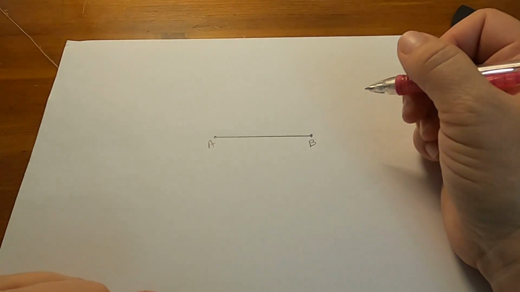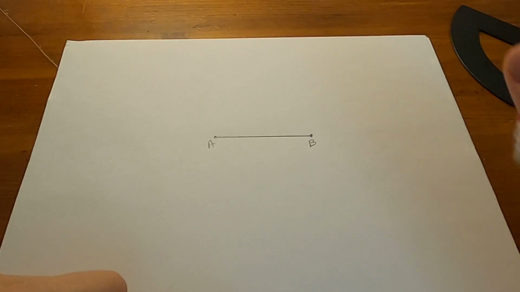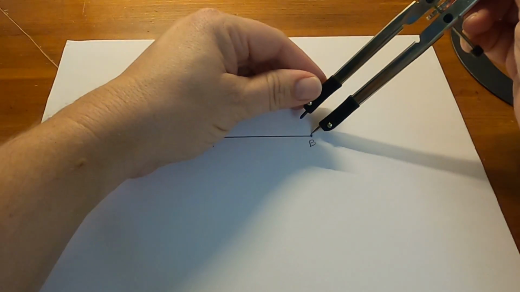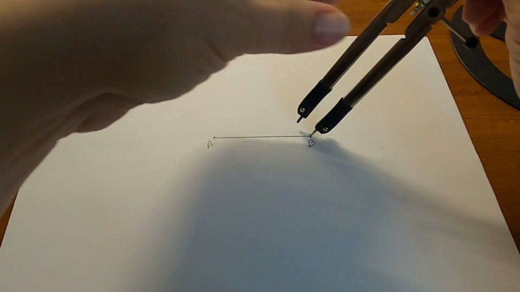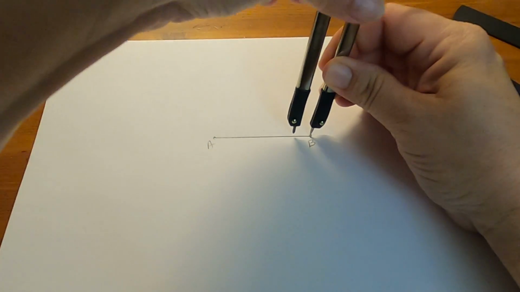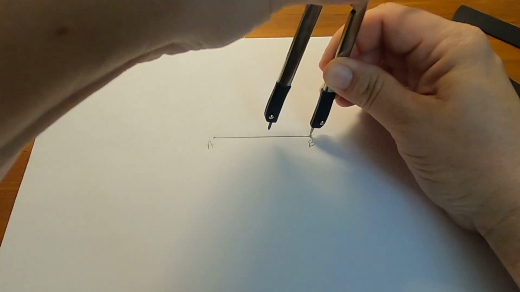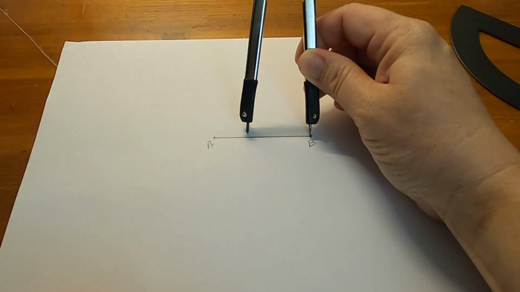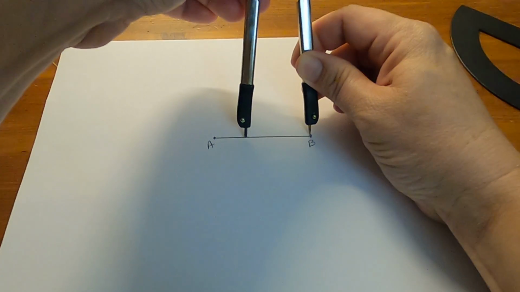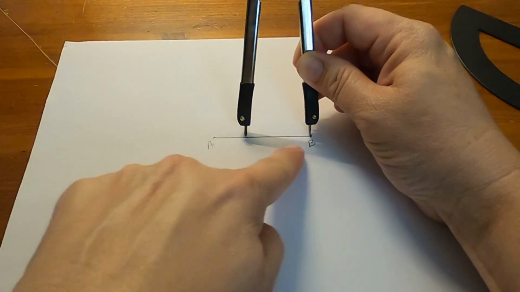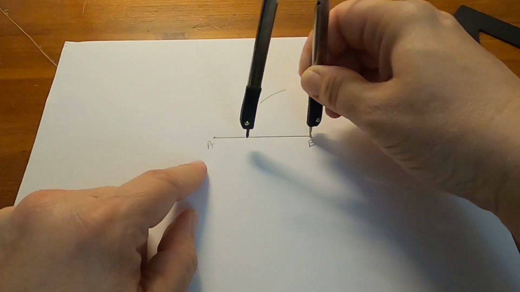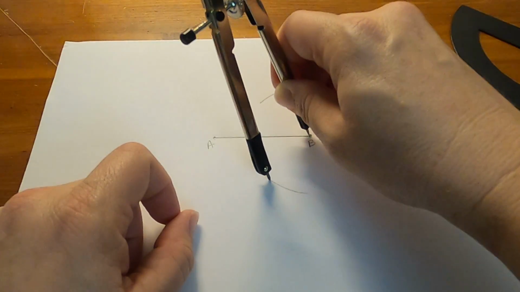We now want to do a perpendicular bisector. We are going to take our compass and put one end on B, and widen the compass out until it is more than halfway across. Most of the time, you're going to want to make arcs that are more than halfway across. When you can see that your compass is more than halfway across the segment AB, then you can swing up above and make a little arc, and swing down below and make a little arc.